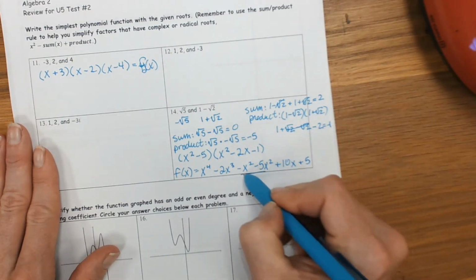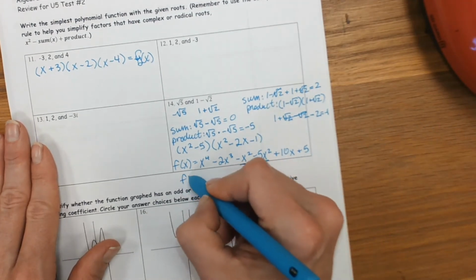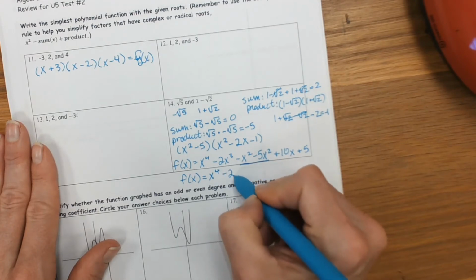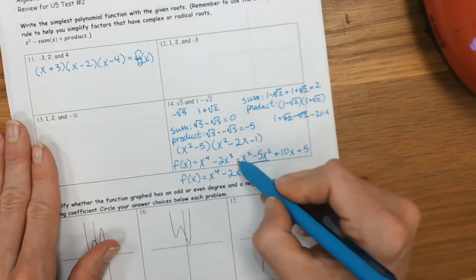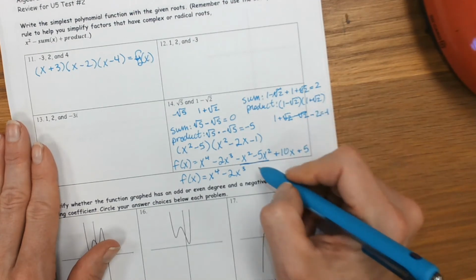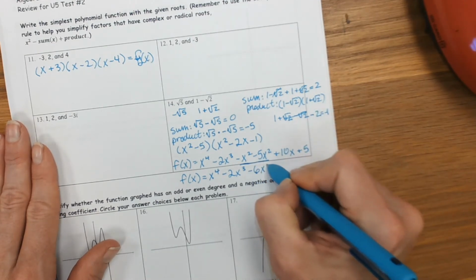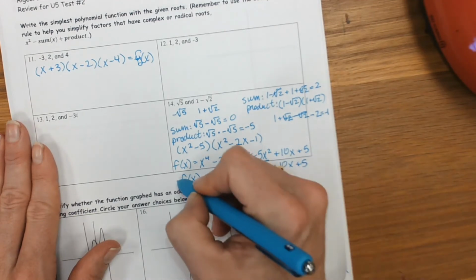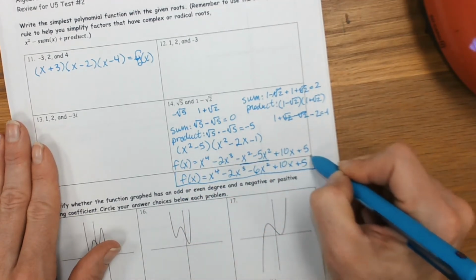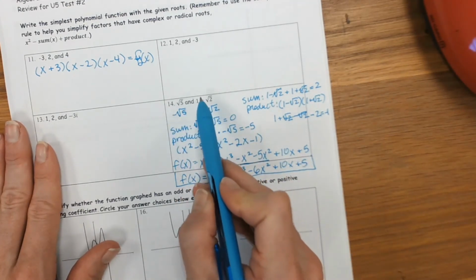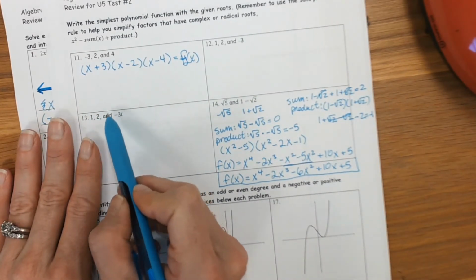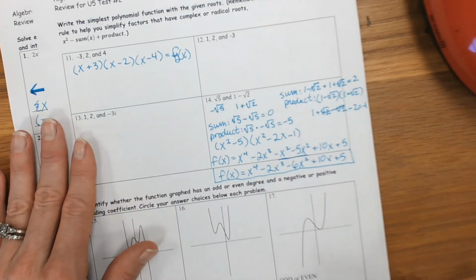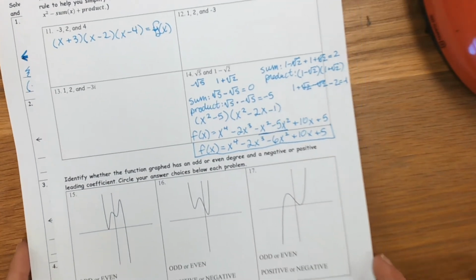I see that I have these 2 like terms here, so that'll be the last thing I need to do to simplify. So I have x to the 4th minus 2x to the 3rd. When I combine a negative x squared and a negative 5x squared, I get negative 6x squared, and then I just bring down my 10x and my 5. And so this would be our simplified polynomial with these factors. Okay, and so again, over here, if you have an imaginary root, you've got to have its conjugate. And then you can use the sum product trick on those.